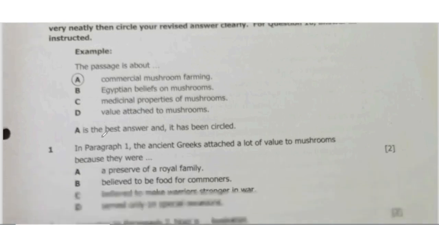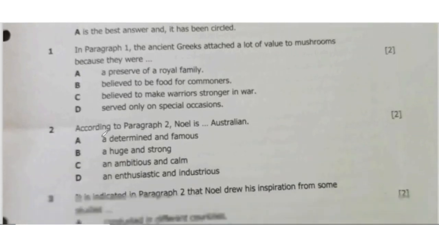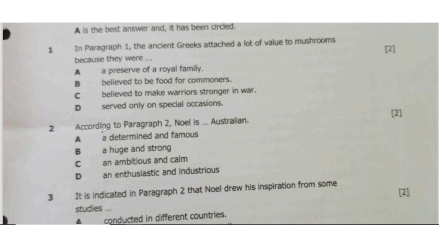So we go to question number 1. In paragraph 1, the ancient Greeks attached a lot of value to mushrooms because they were A, a preserve of the royal family, B, believed to be food for commoners, C, believed to make warriors stronger in war, D, served only on special occasions.